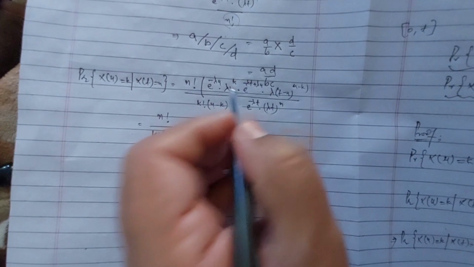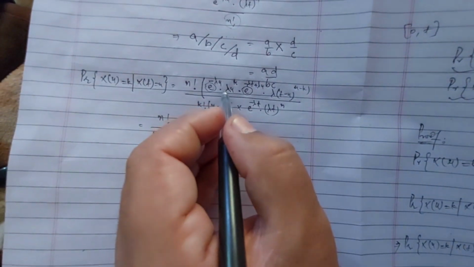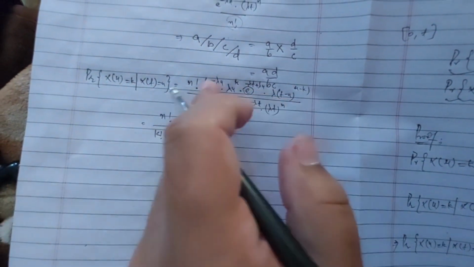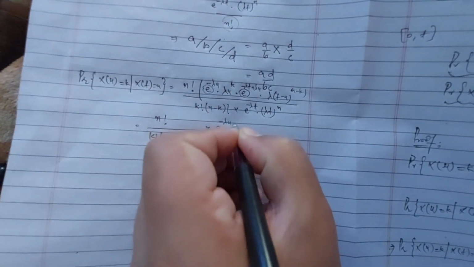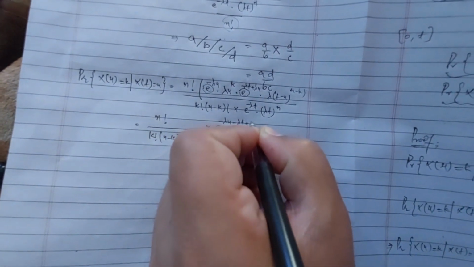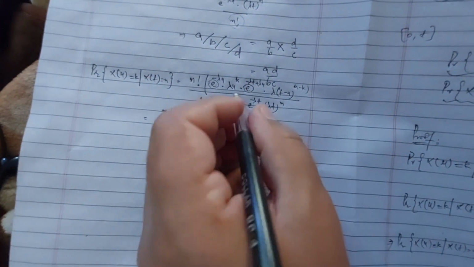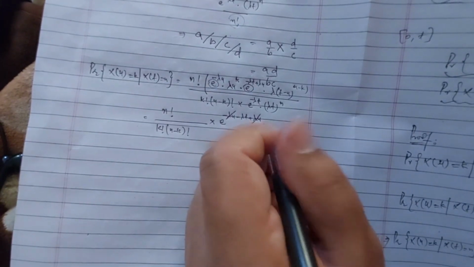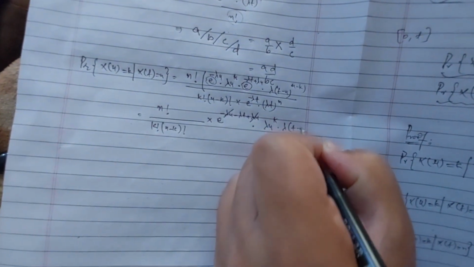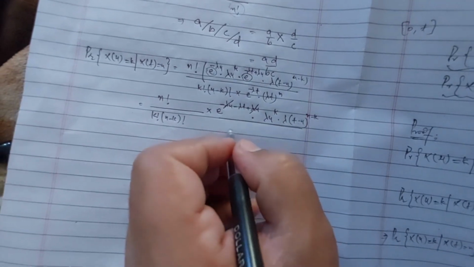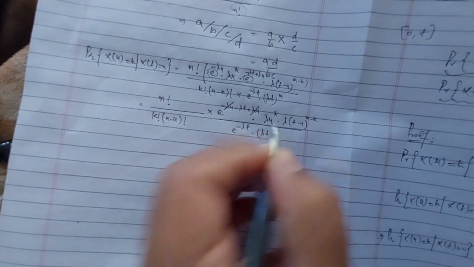Okay, now seeing this, this has the base of e, this is also base of e. So let's make it common using the base. So we have minus lambda u minus lambda t plus lambda u. So lambda u and plus lambda u will be cancelled. Okay, and we will have lambda u raised to power k into lambda (t minus u) raised to power n minus k, divided by e raised to power minus lambda t times lambda t raised to power n.